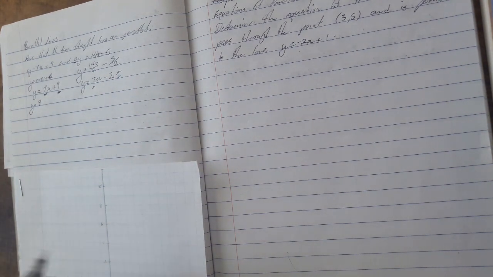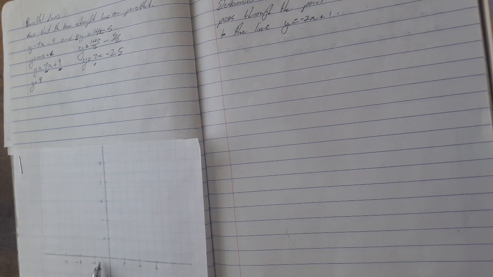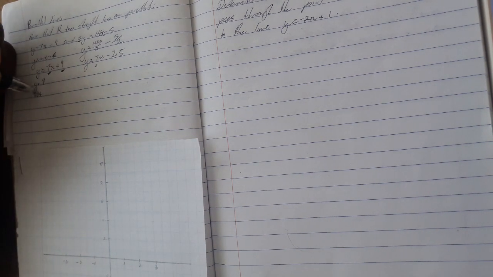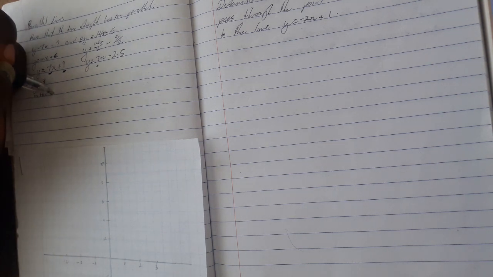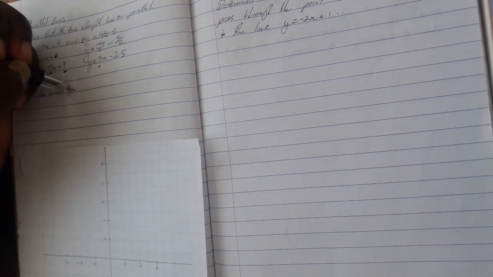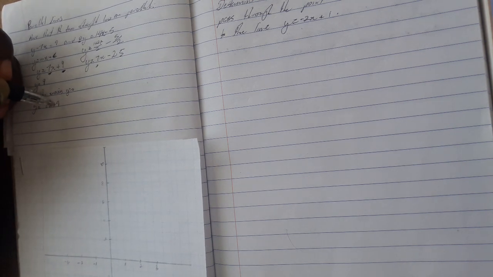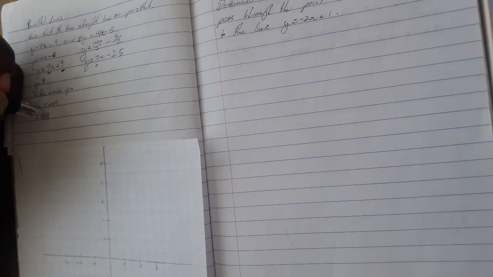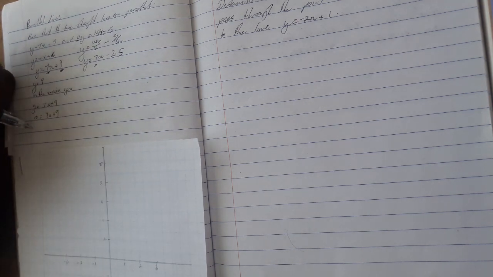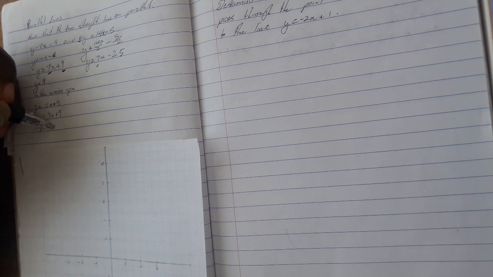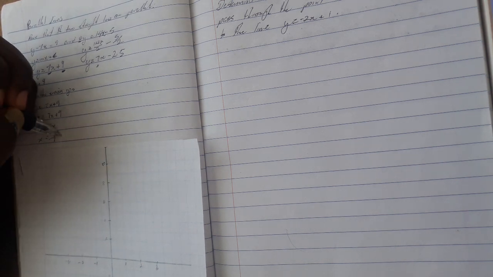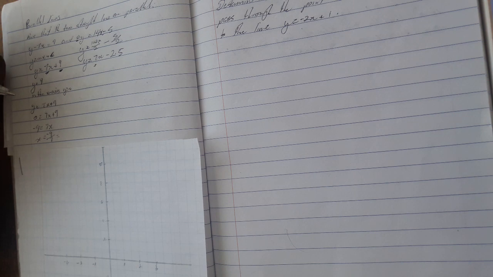So remember we said earlier that everywhere in the x-axis y is equal to 0. If we want to know where the line is going to intersect the x-axis, we have to replace y with 0. So in the x-axis, y is equal to 0. So this is y equal to 7x plus 9. So 0 is equal to 7x plus 9. The 9 goes over. Minus 9 is equal to 7x. x is equal to minus 9 over 7, which is minus 1 and 2 over 7.